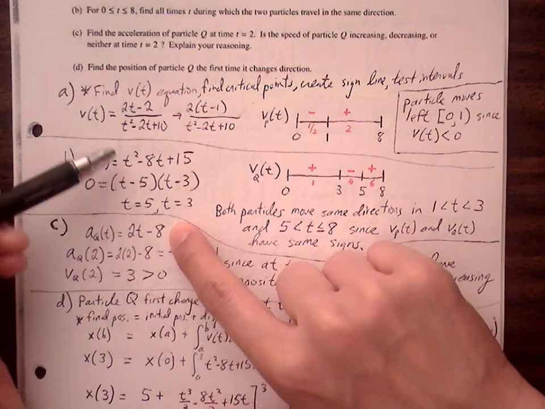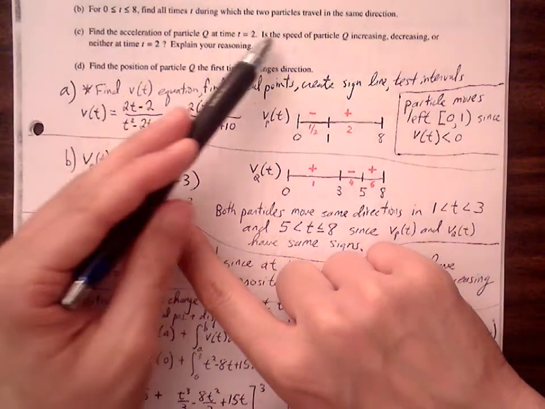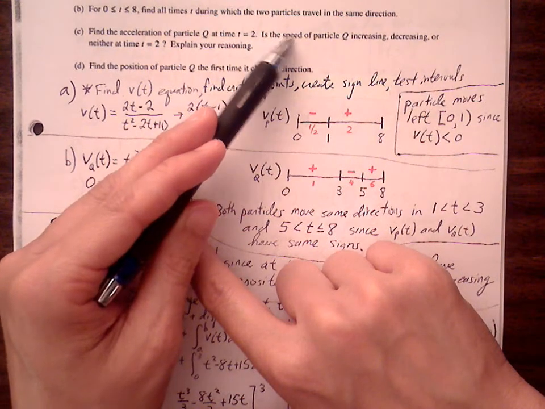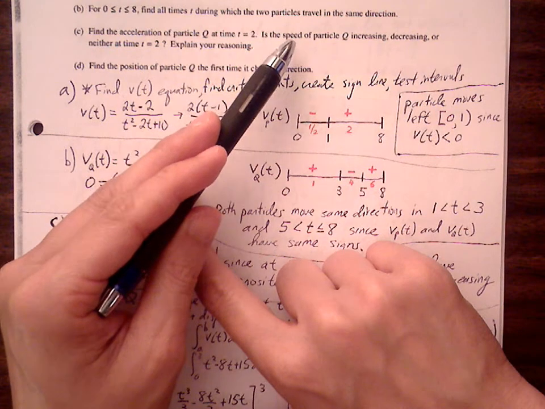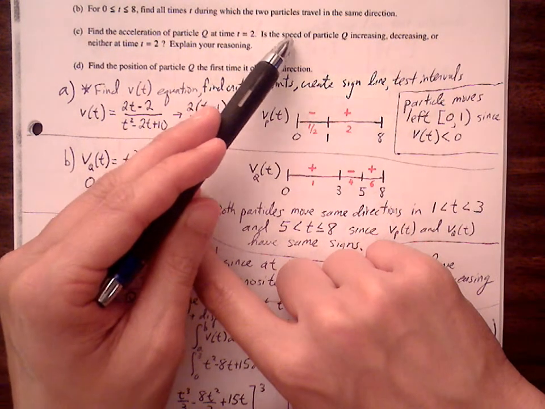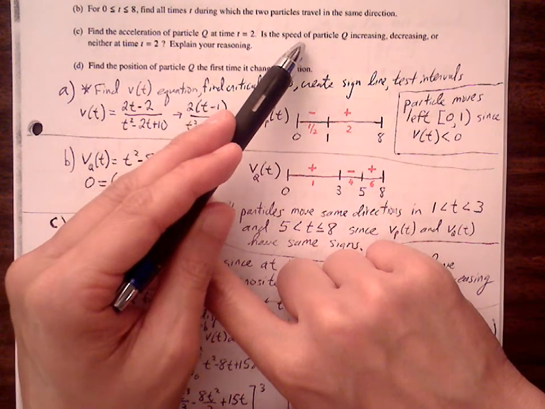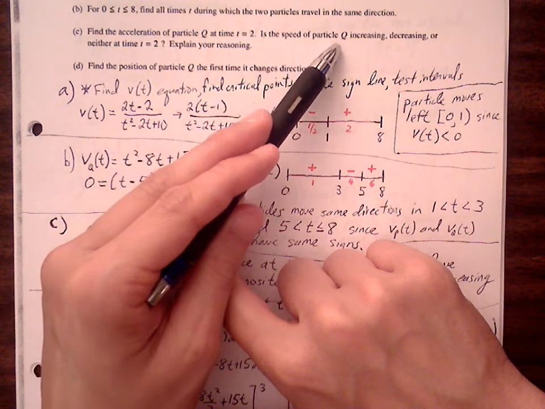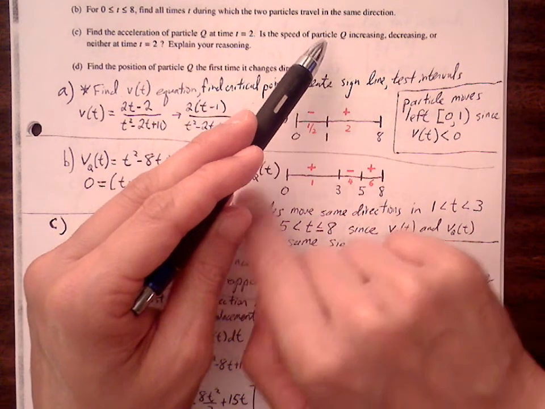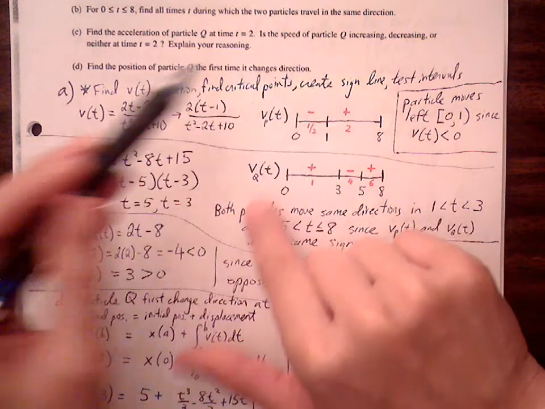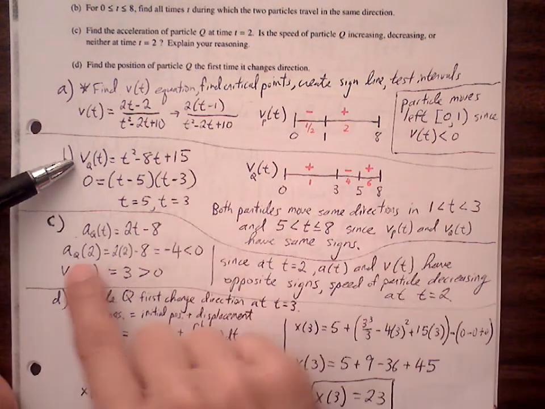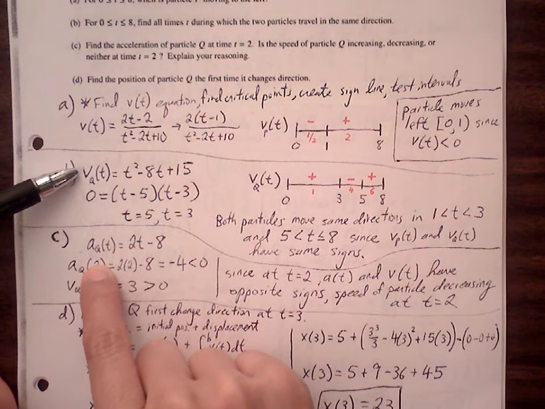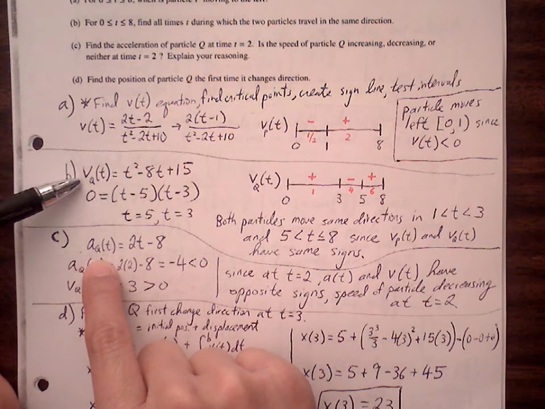So we want to know, is the speed of the particle increasing or decreasing? The speed of the particle depends on comparing the signs between velocity and acceleration. If there are same signs between velocity and acceleration, then the speed is increasing. If there are opposite signs between velocity and acceleration, then we have decreasing speed. So we have velocity and acceleration available for us to use. So we'll evaluate velocity and acceleration at time t equals 2.